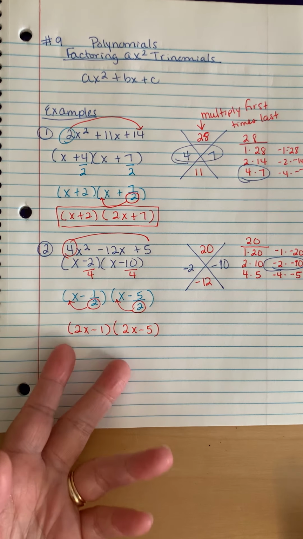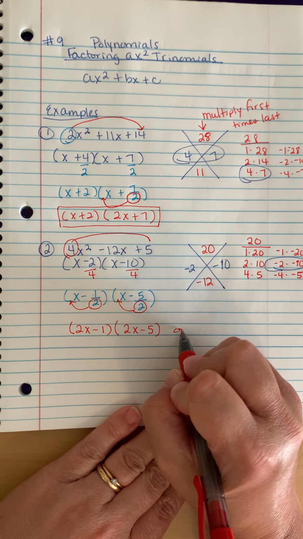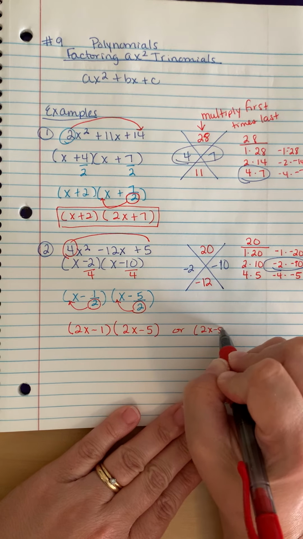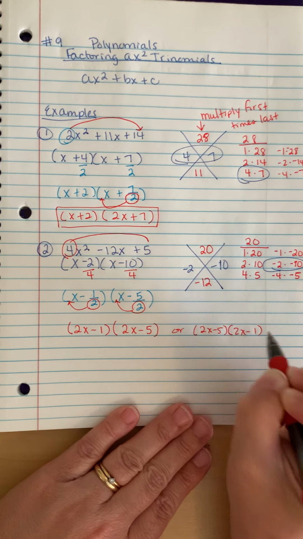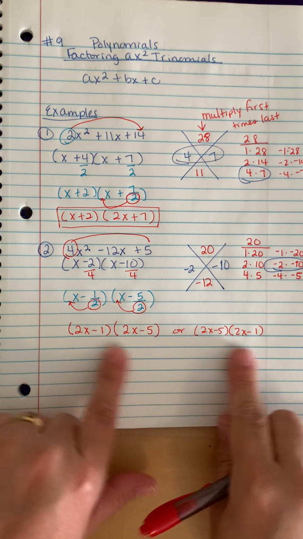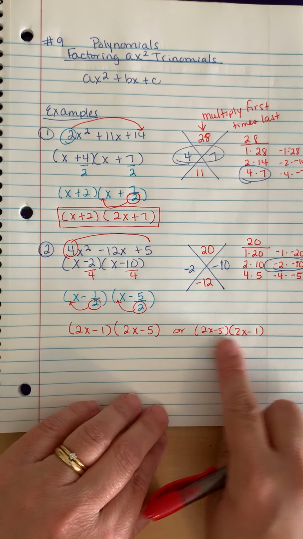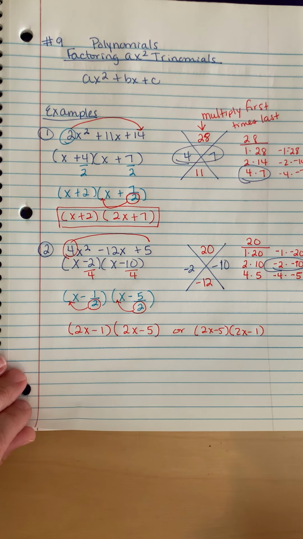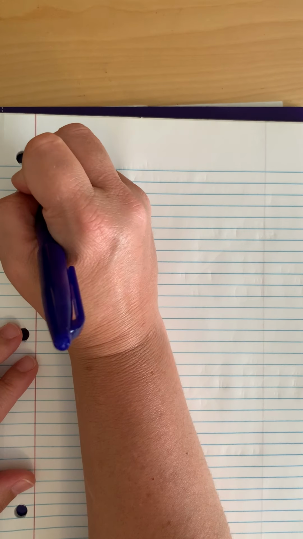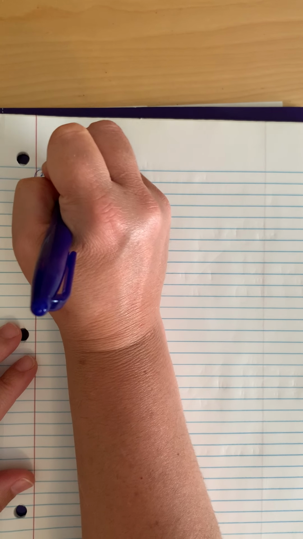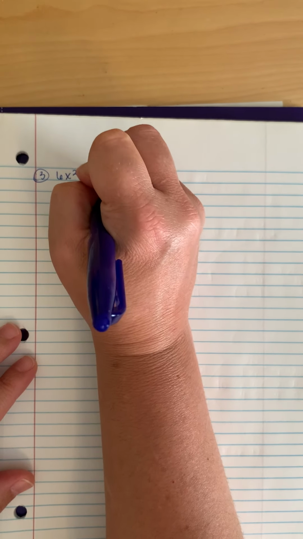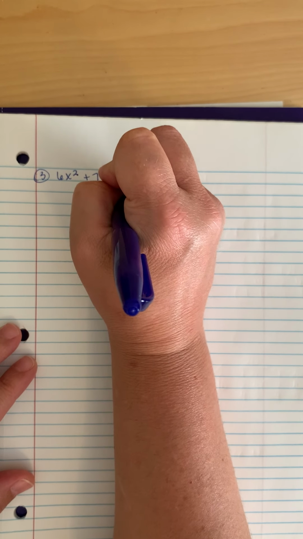Now, if you had these parentheses switched around, for example, if you had 2x minus 5 and 2x minus 1, those are the same thing. It doesn't matter. What does matter is if your signs are in the appropriate spots. Let's try another one here. So let's start with 6x squared plus 7x minus 20.